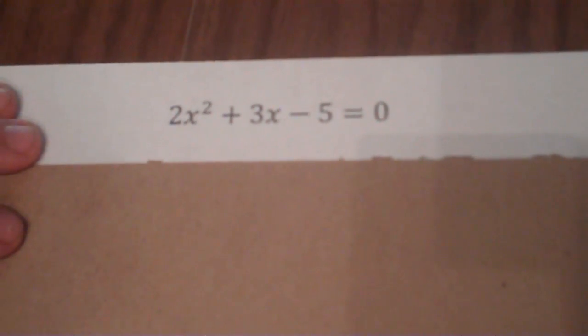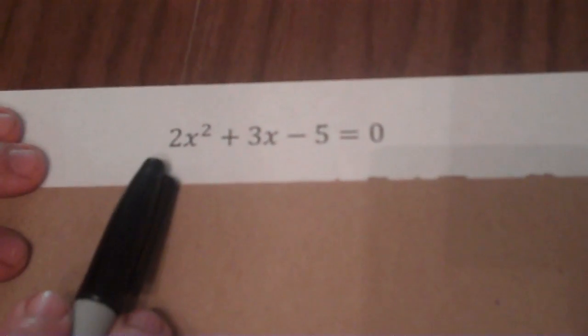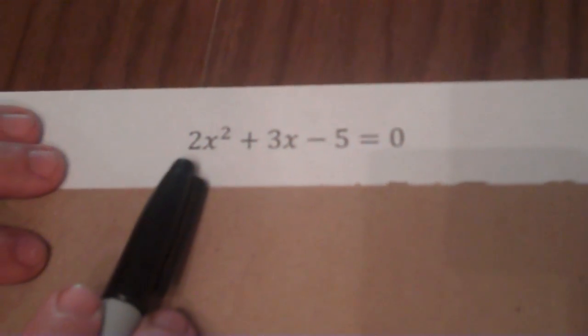This one's different for 2 reasons. One of the reasons is my first coefficient of my x squared term is not a 1. So the first thing I need to do is divide through my equation by 2. I must literally divide both sides of my equation by 2. Now on the right side, of course, 0 divided by 2 is 0.